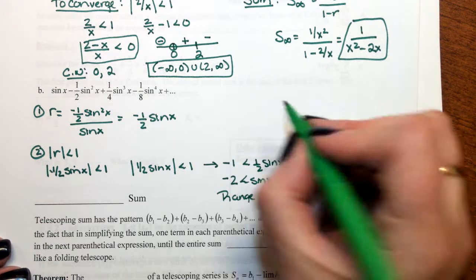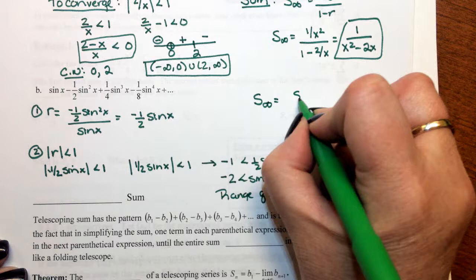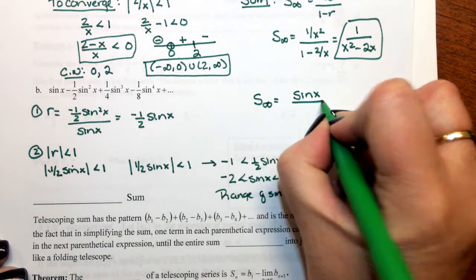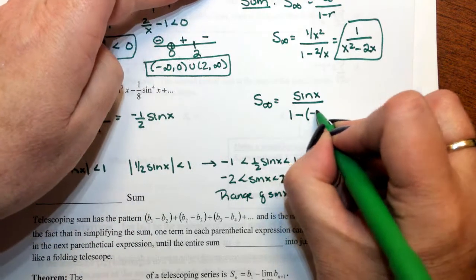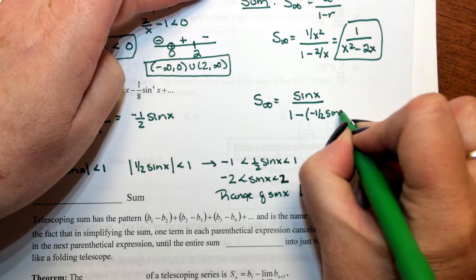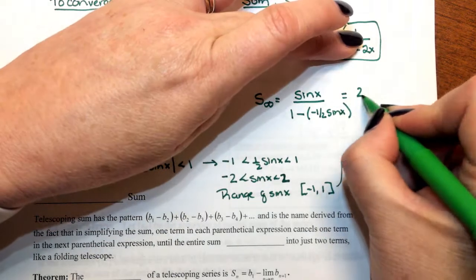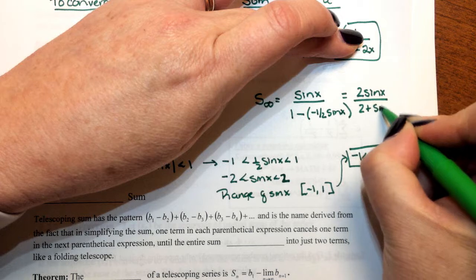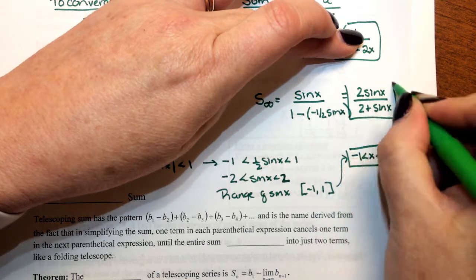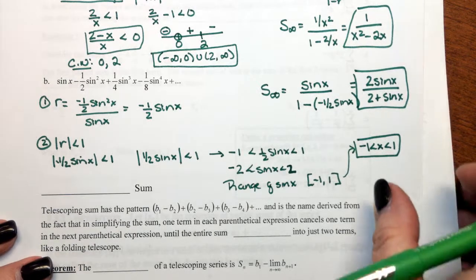So to find the sum of this series, I'm going to take my first term, which is sine of x, divided by 1 minus the common ratio, which is negative 1/2 sine x. I can multiply everything by 2 to give me 2 sine x over 2 plus sine x. So that's your geometric series.